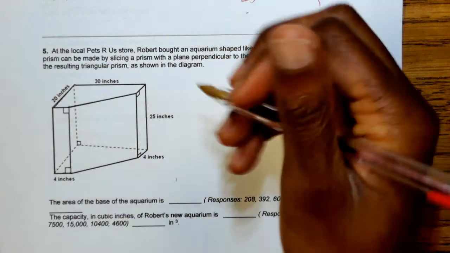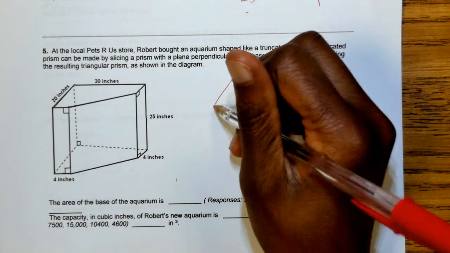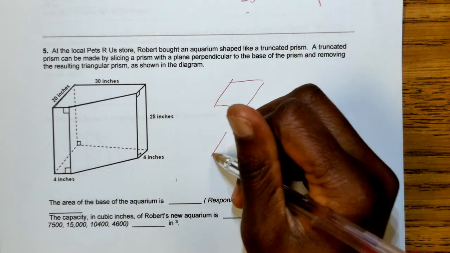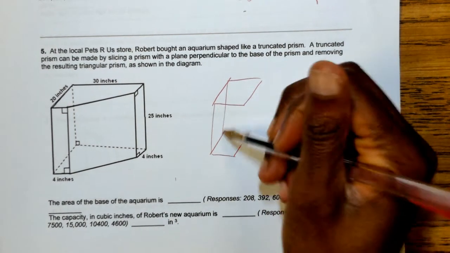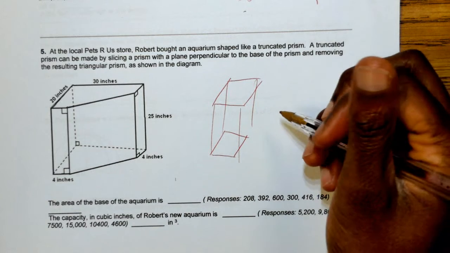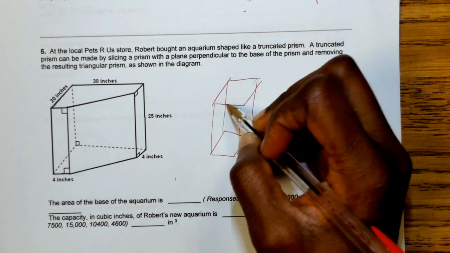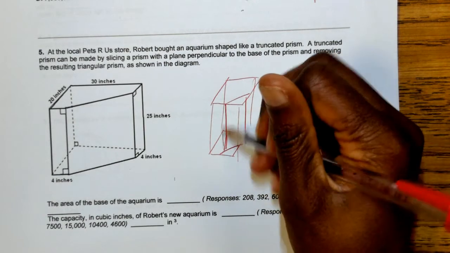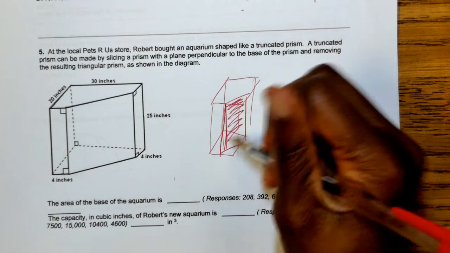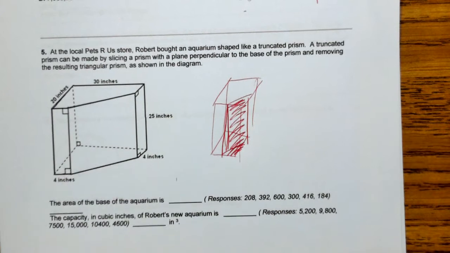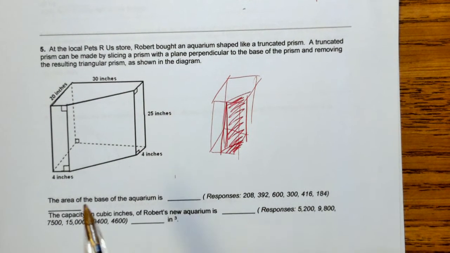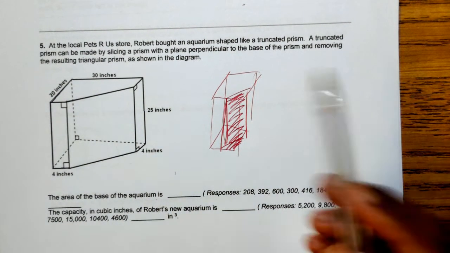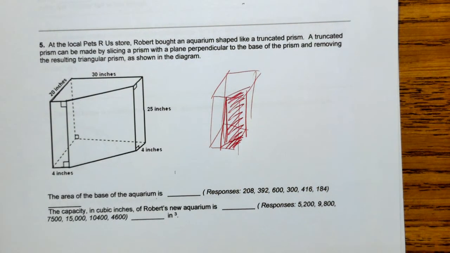So what they were saying is that this figure originally looked like this, but what happened was somebody removed a slice of it. They just literally took a knife and cut this part off. So it's gone. So it looks like this. So they want to know now what's the area of the aquarium. So what's the area of the remaining piece?